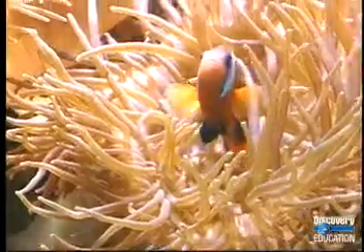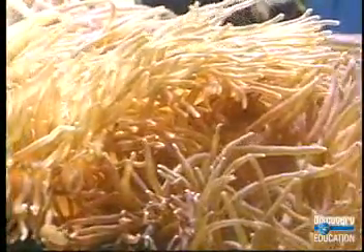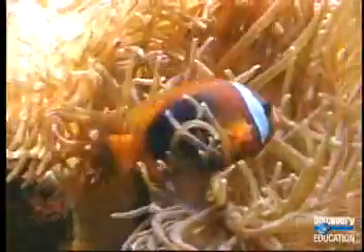Mutualism occurs when two organisms interact in a way that is beneficial to both. An example of this is the relationship that exists between clownfish and sea anemones. Clownfish obtain protection from predators in the stinging tentacles of sea anemones, while the fish provide the sea anemone with occasional bits of food.